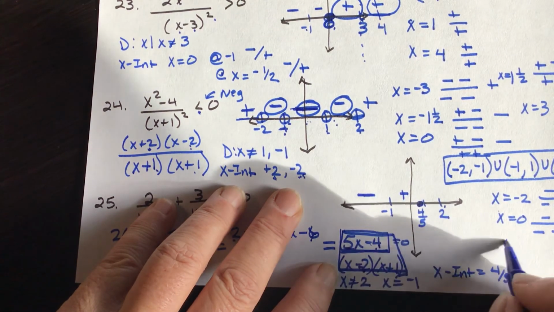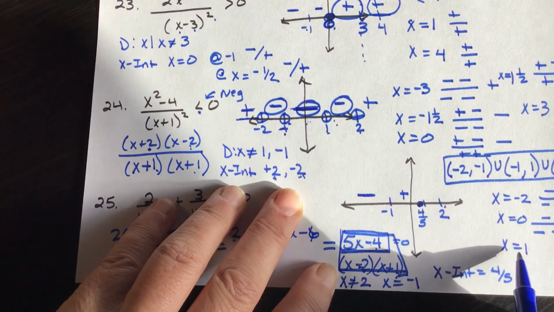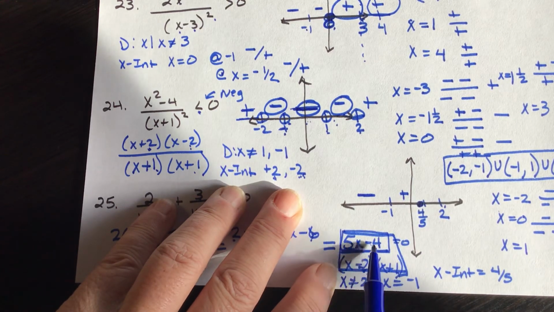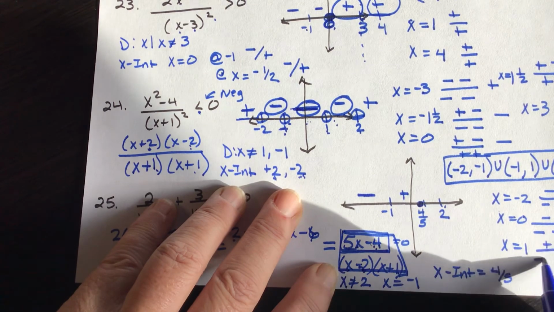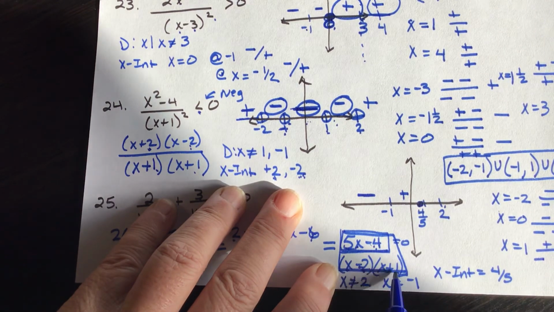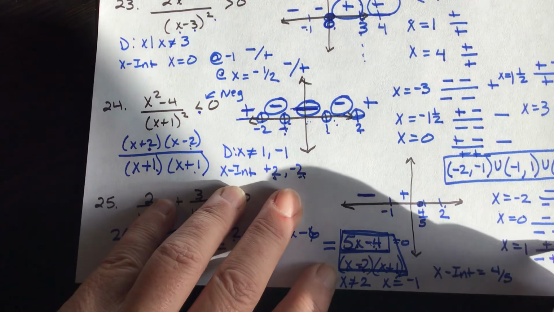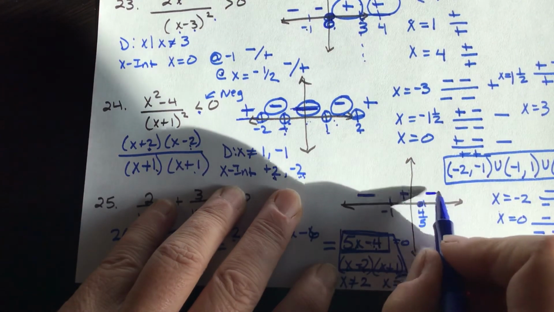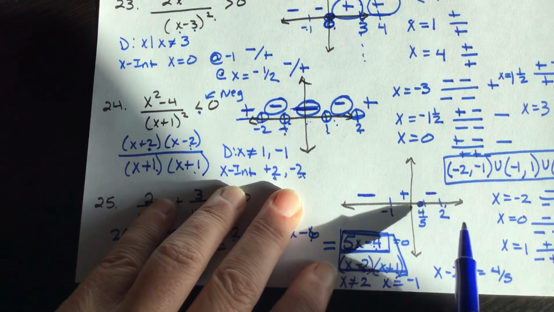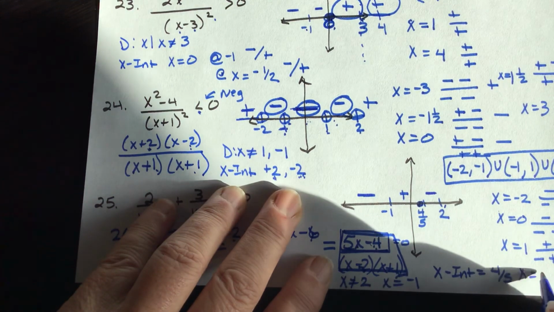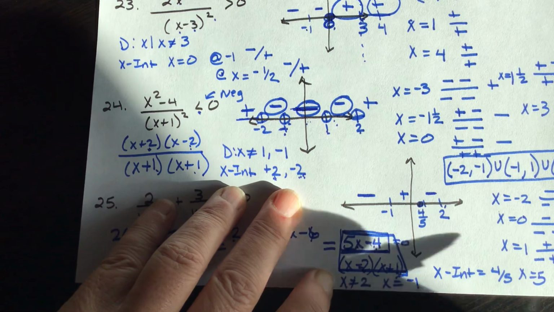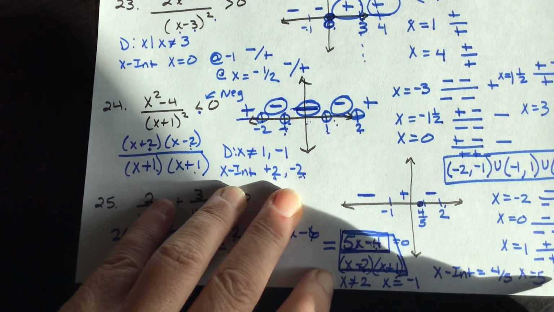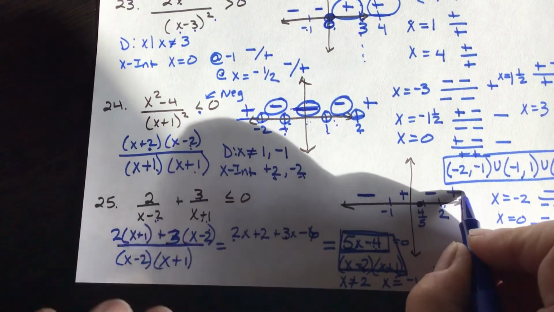Now I have between 4/5 and 2. So I can choose 1. If I put in 1, 5 minus 4, that's positive. 1 minus 2 is negative. 1 plus 1 is positive, so this is negative. And bigger than 2, like x is 5, this is positive, positive, so all three of these are positive, so this is positive.